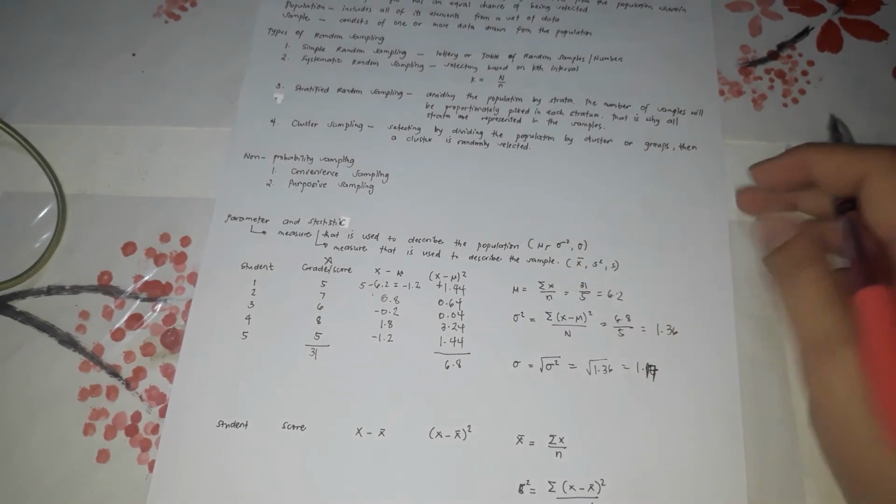So the variance is 1.36. To find the standard deviation, all you have to do is take the square root of 1.36, which is 1.16, or 1.17 to round off. So that's the population mean, population variance, and the population standard deviation.